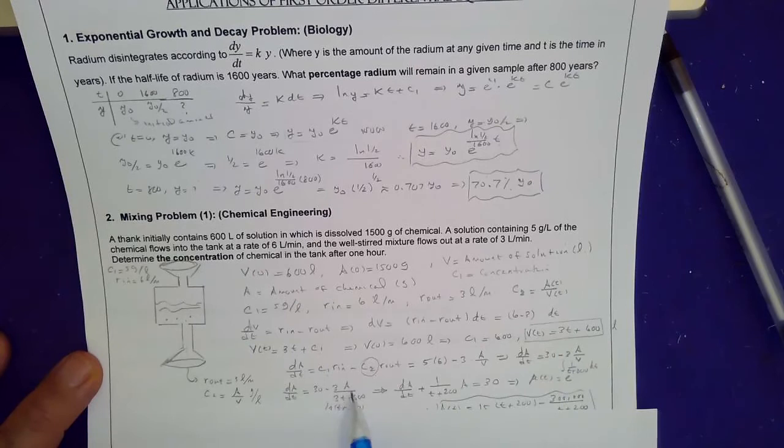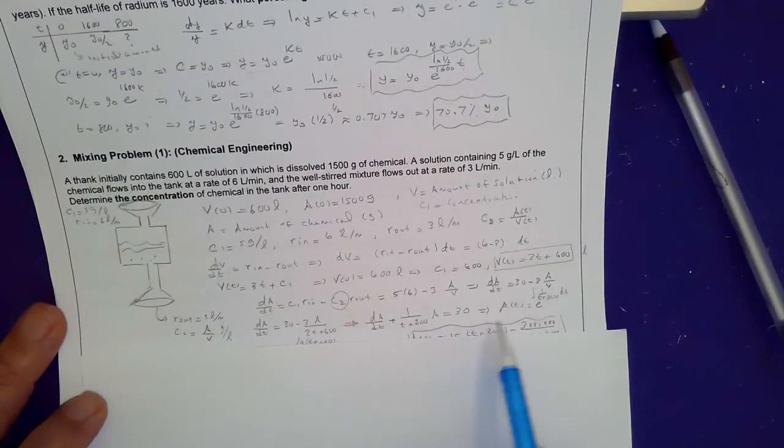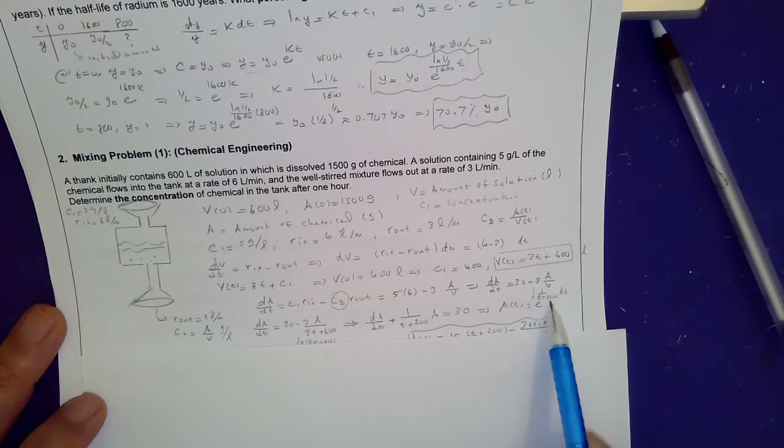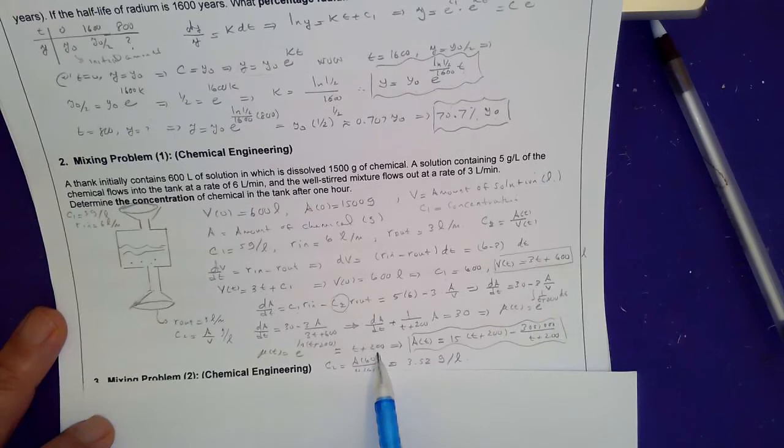but remember V is equal to 3t plus 600. So if you move this over and reduce this fraction by 3, you get dA/dt plus 1 over (t plus 200) A equals 30. Think of this as a linear first order differential equation. So the integrating factor is what? Mu of t is e to the power of positive integral of 1 over t plus 200. So the integrating factor would be t plus 200.